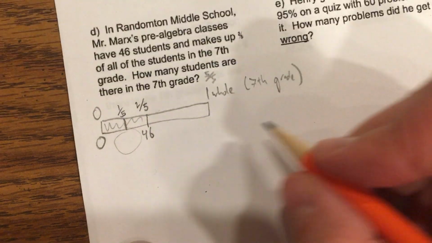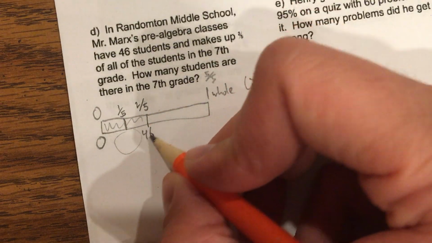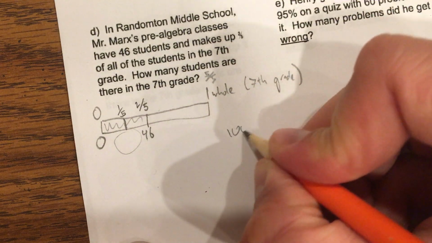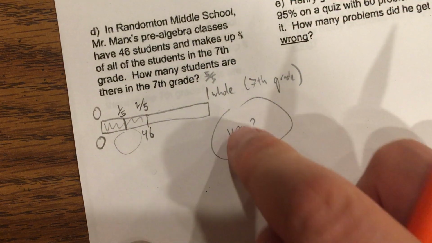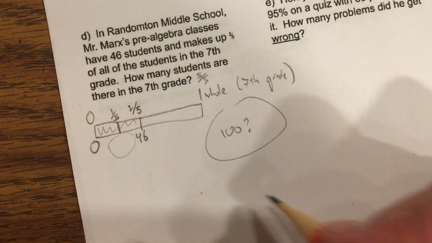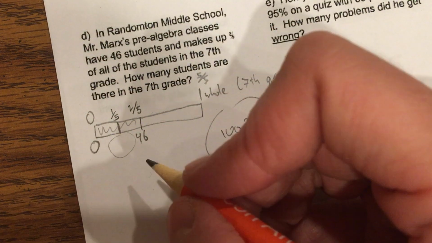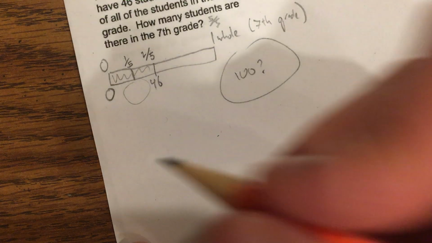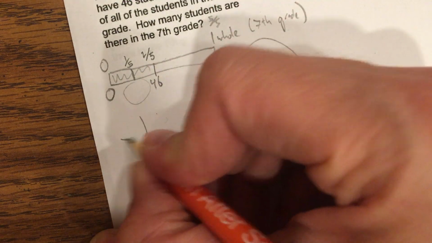A quick estimate shows me that 46 is a little bit less than half. Maybe this is like 100 over here, right? So that's like about where I'm going to get up here. That's my estimate. So I could use this logic here, and I'm just going to show you that a little differently than I did it in C, but it's the same basic idea.